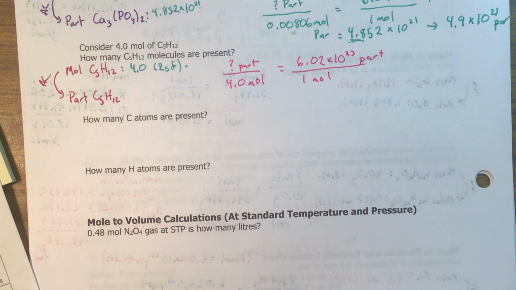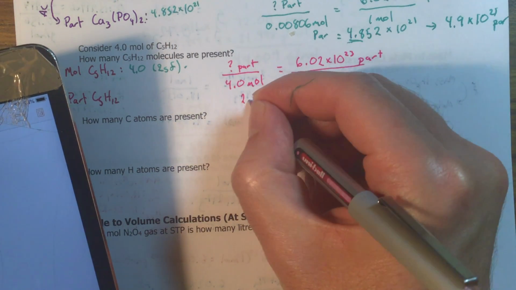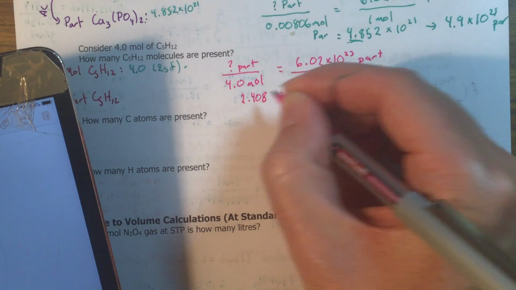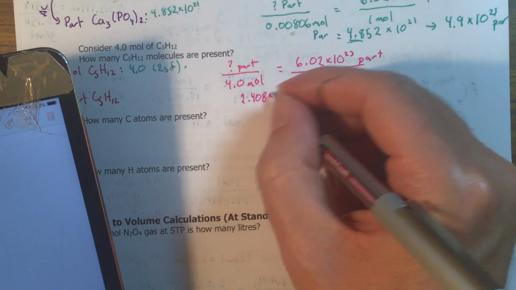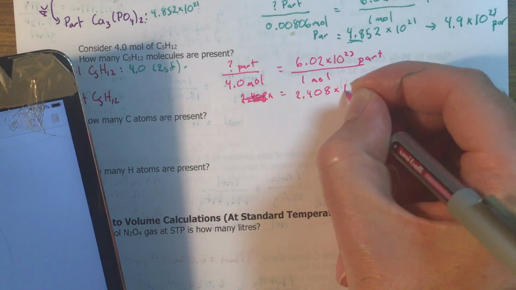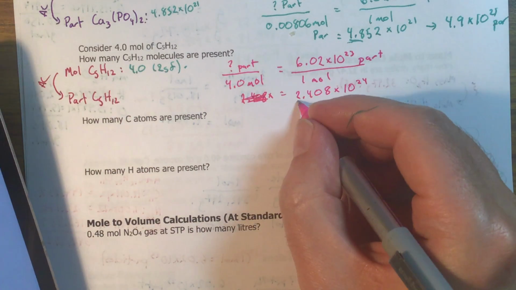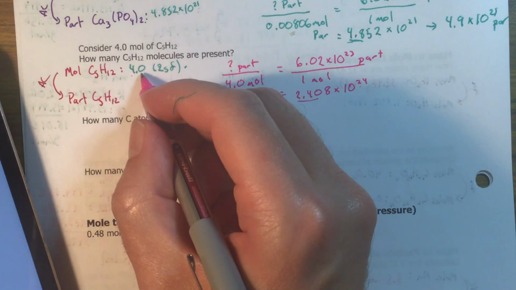So I'm going to do this number times 4. 2.408 times 10 to the 24 particles. And it should have two significant figures because this guy had two significant figures.